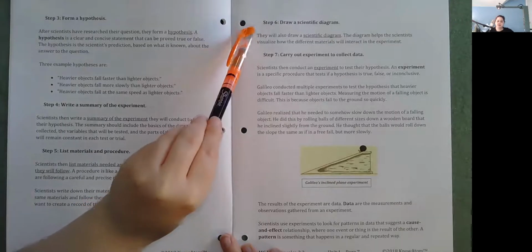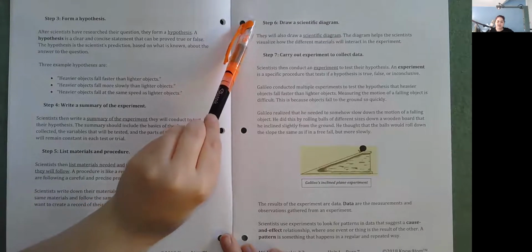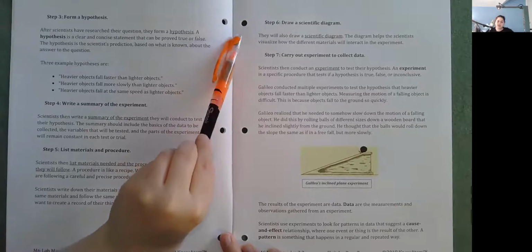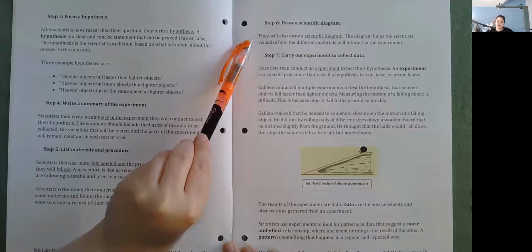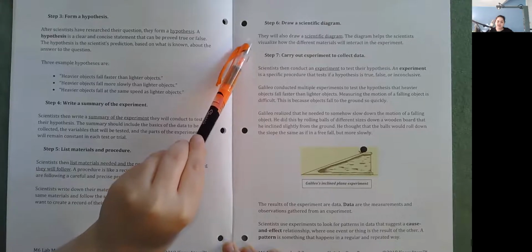Step 6, draw a scientific diagram. They will also draw a scientific diagram. The diagram helps the scientists visualize how the different materials will interact in the experiment.